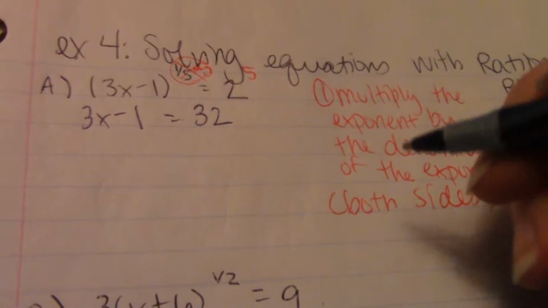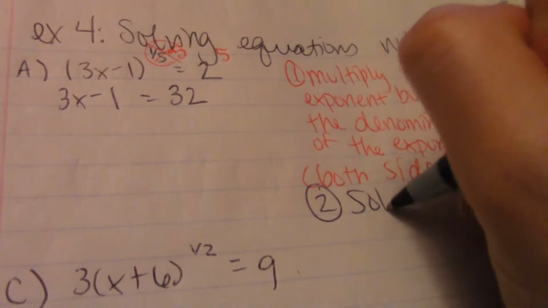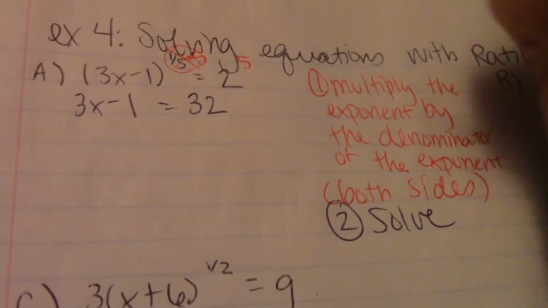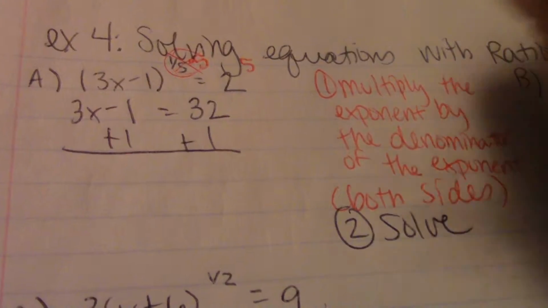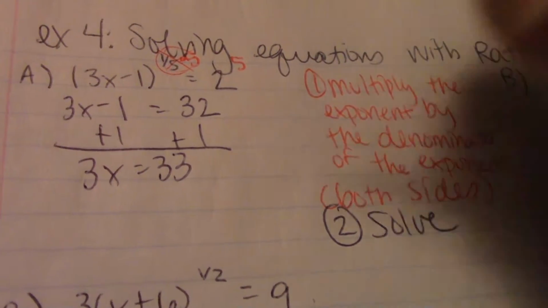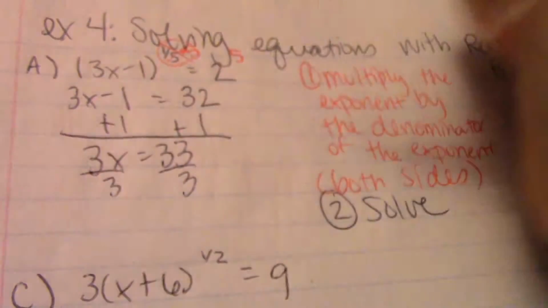And then my second step is just to solve. So I need to add the 1. So that's 3x equals 33. And I need to divide by that 3. So x equals 11.